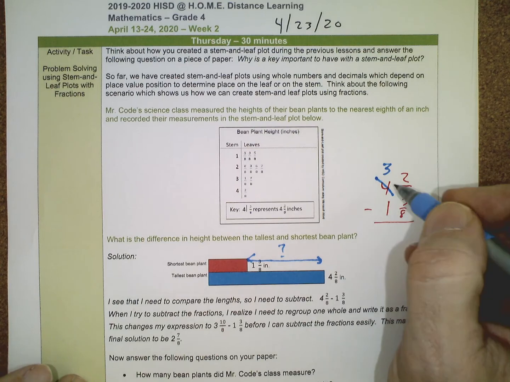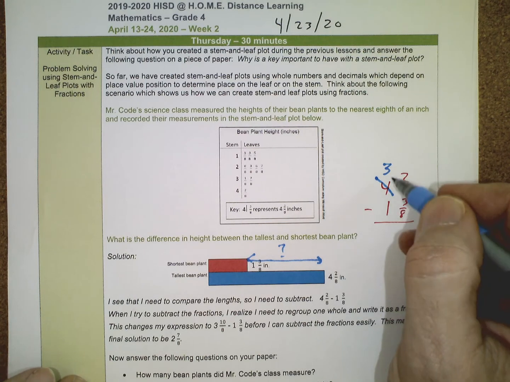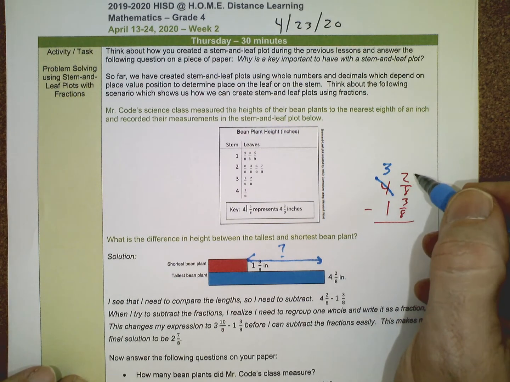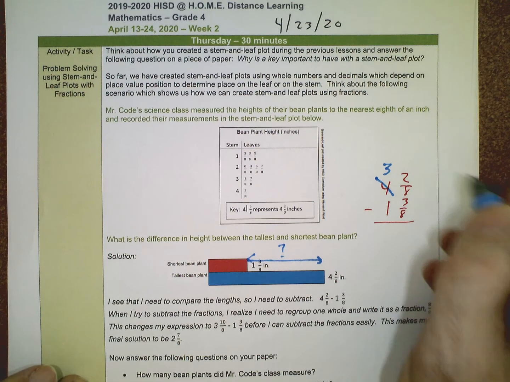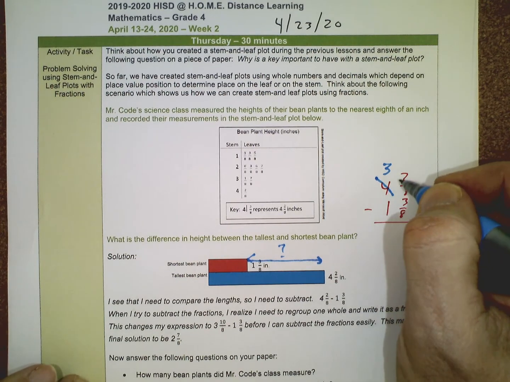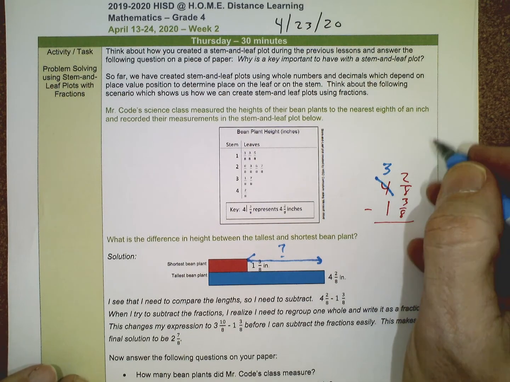What we're going to do is we're going to take one whole unit from here, and one whole unit is equal to 8/8.